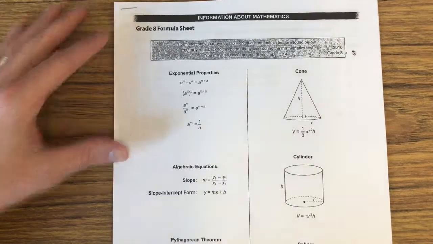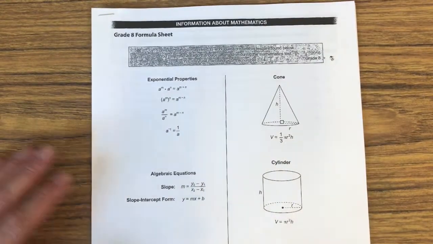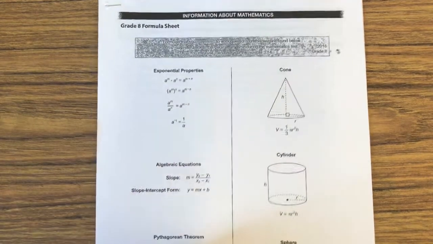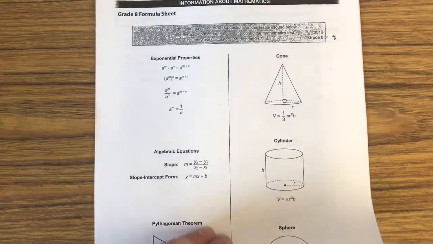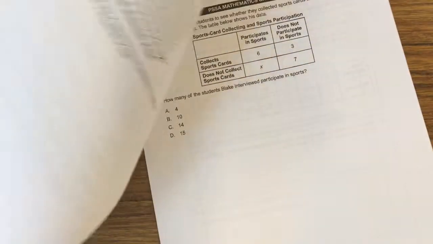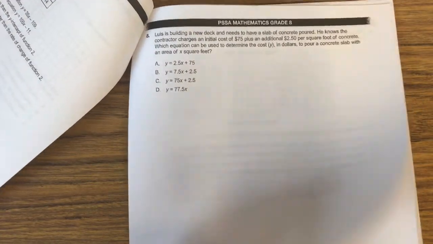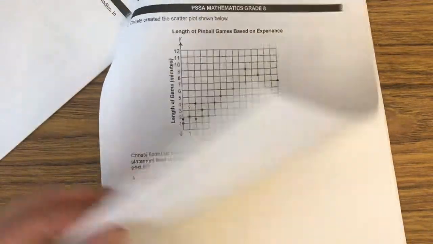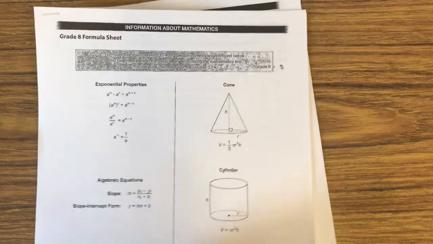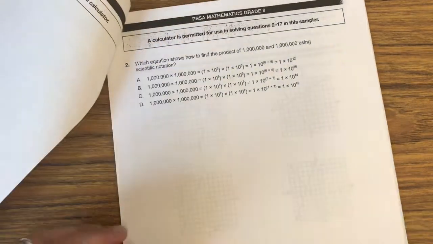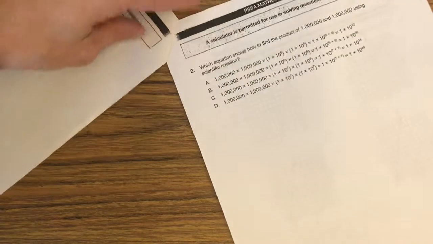All right, who's ready to do some PSSA fun? I know I am. I got this packet from the internet, and it looks like a typical PSSA. It's designed exactly the way the PSSAs are designed. They look like PSSA style problems. So I'm going to do this the way I would do it if I were a nerdy math student, which means I'm just going to do it the way I would do it.